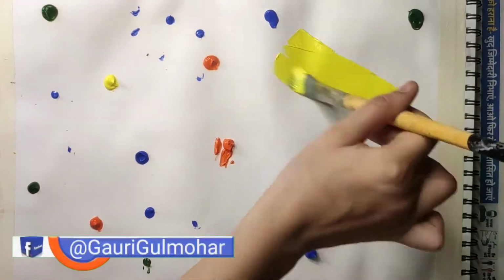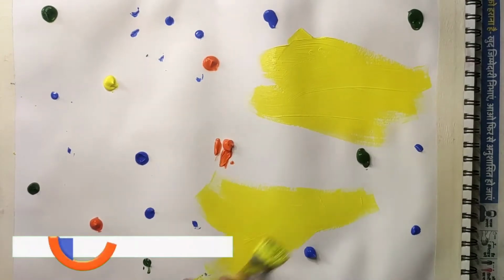Once we are done with that, just take a brush and mix all the colors together, but start with the light ones first.